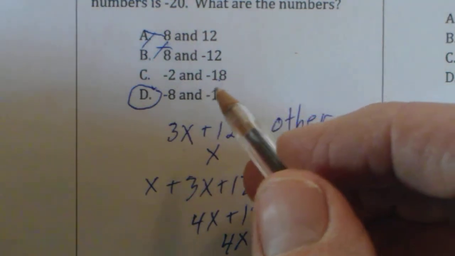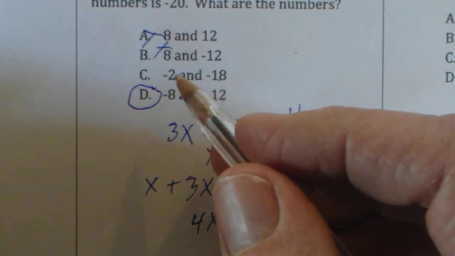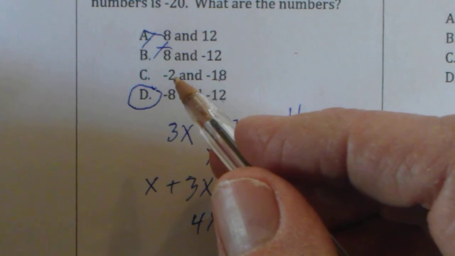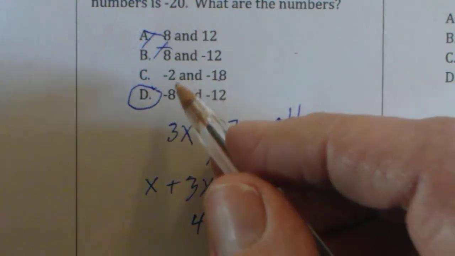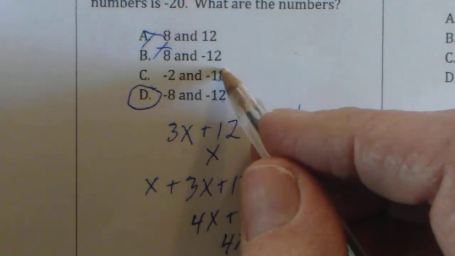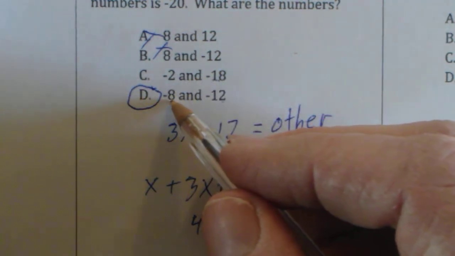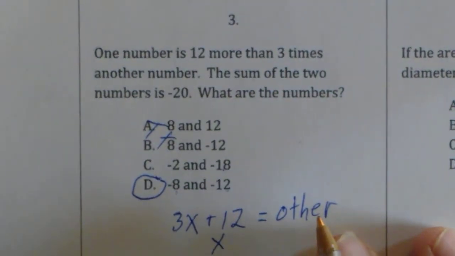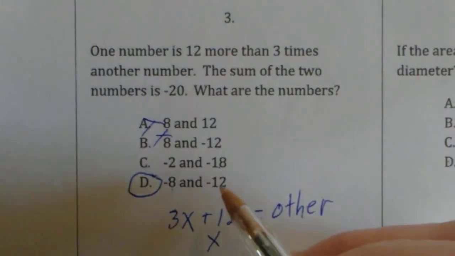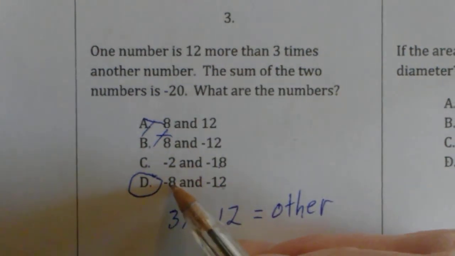And you want to multiply 3 times one of them. 3 times this is minus 6. But then this one would be 12 more than that. And it's got to be 3 times this is 24, minus 24. This number is 12 more than 3 times this. That's what you want, so D works.